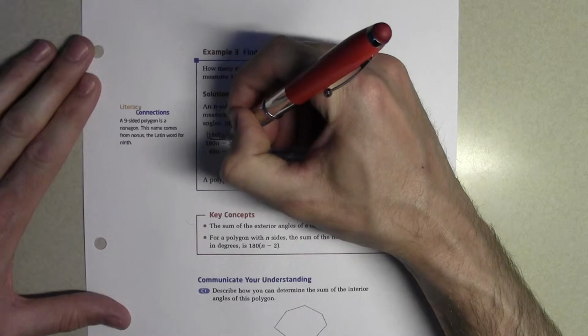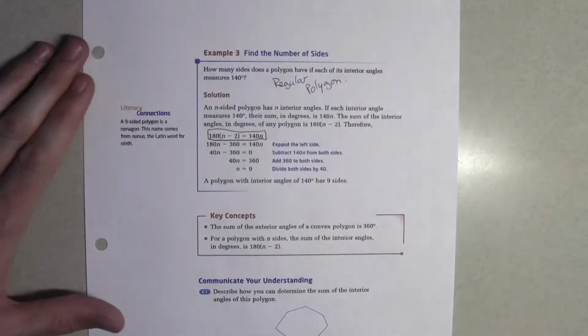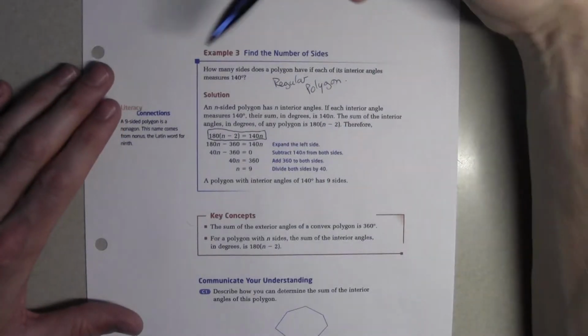Anybody confused by this equation? Because this is the hard part. After this, it's all downhill. Anyone confused how we got there? AJ? Sort of. Okay, let's talk about it again.